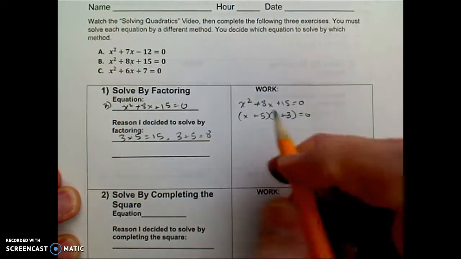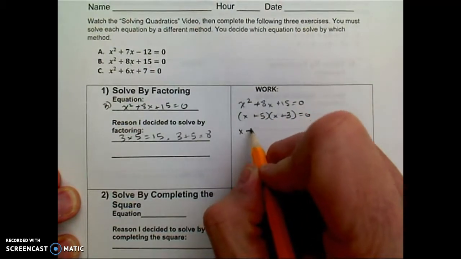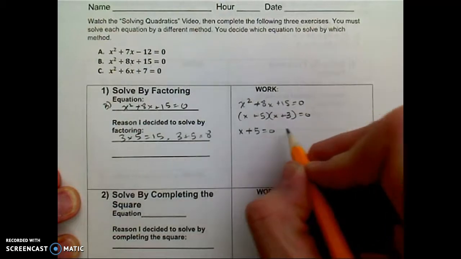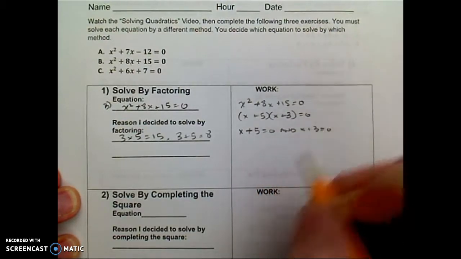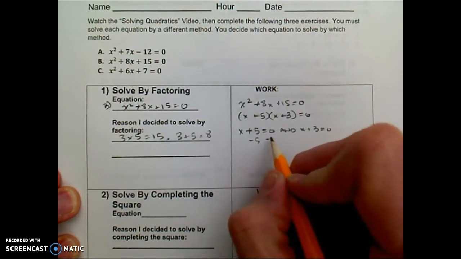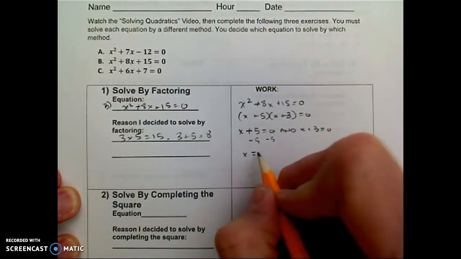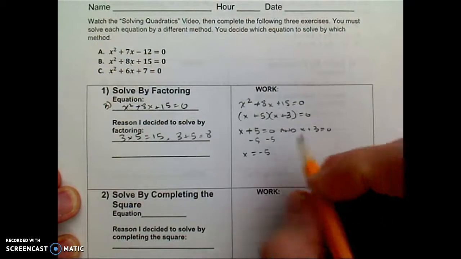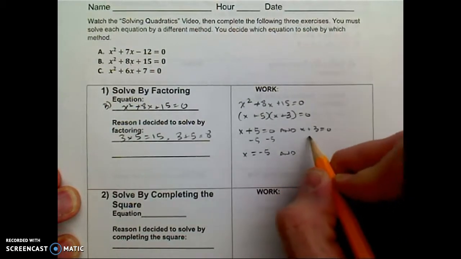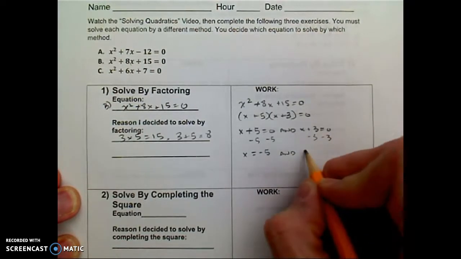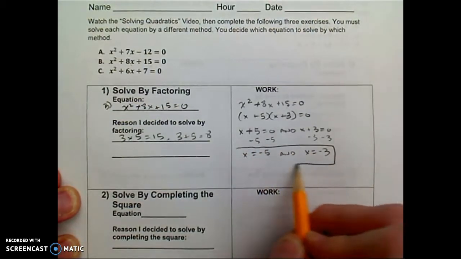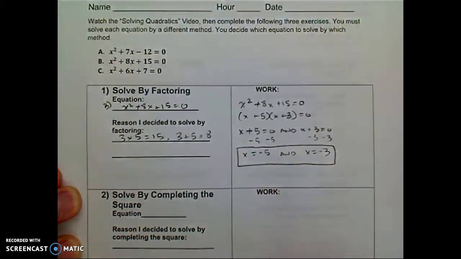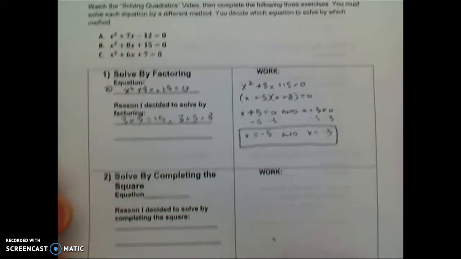By the zero product property, I can write two small equations, x plus 5 equals 0, and x plus 3 equals 0, and then solve these. So, subtracting 5 from both sides, x equals negative 5, and subtracting 3 from both sides, x equals negative 3. So that's solving by factoring.